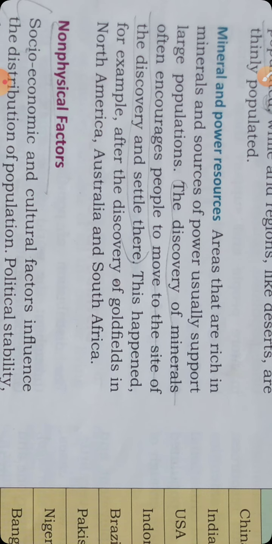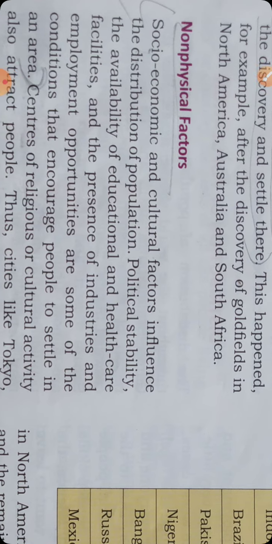The discovery of minerals often encourages people to move to the site of the discovery and settle there. This happened, for example, after the discovery of the gold field in North America, Australia, and South Africa.